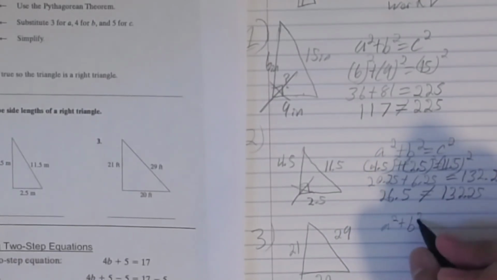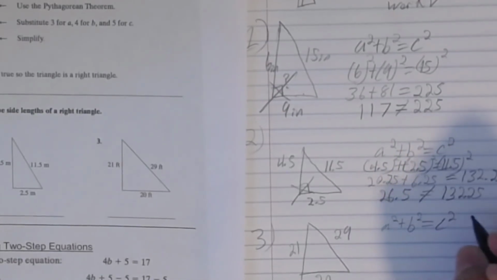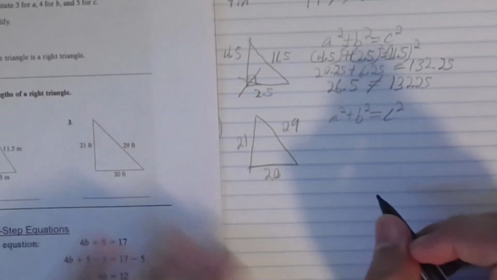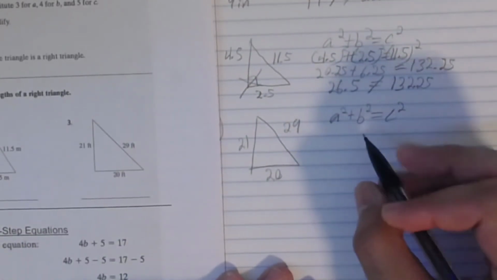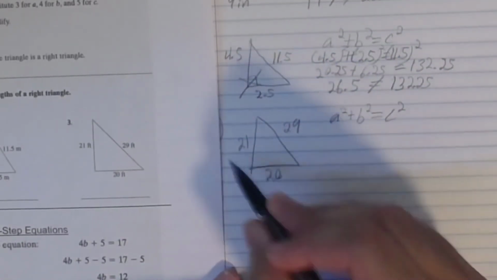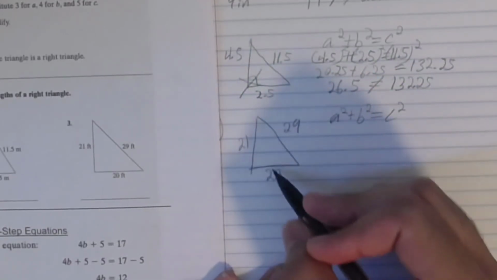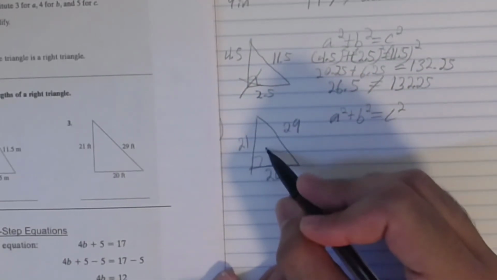I've done math for a while. I just have to remember numbers, and it kind of just sticks with me. Let a be any of these two legs. We're trying to figure out, is this a right triangle?